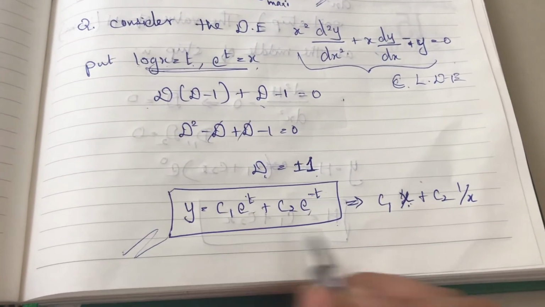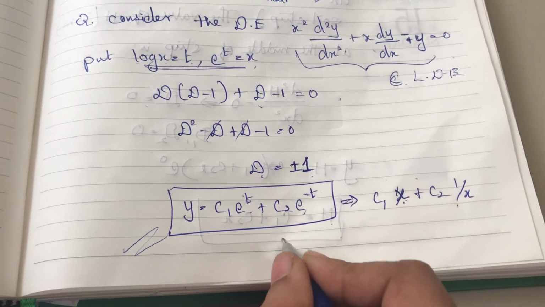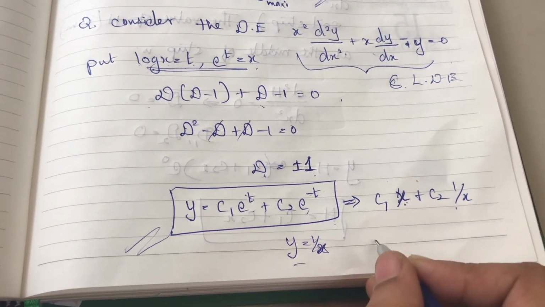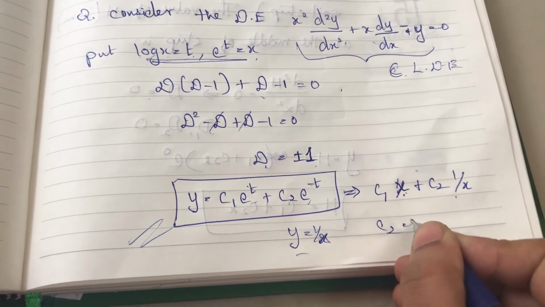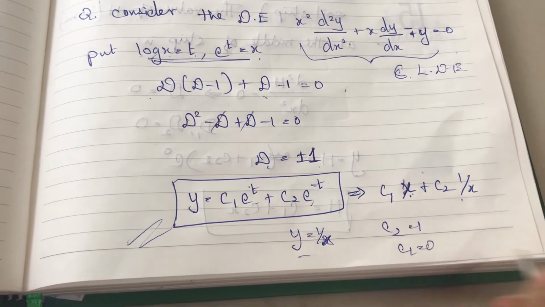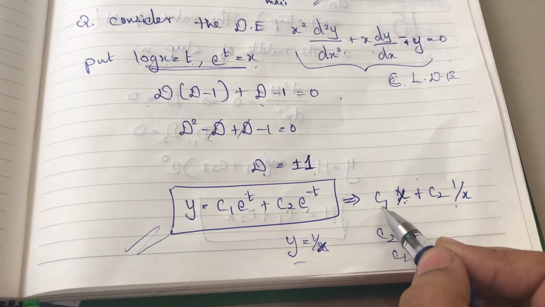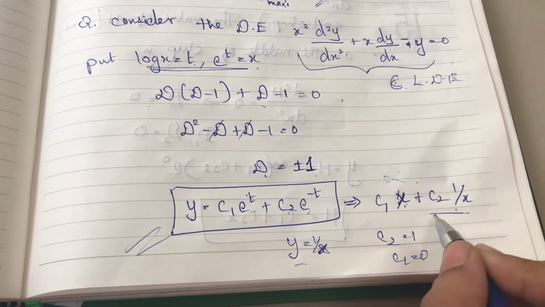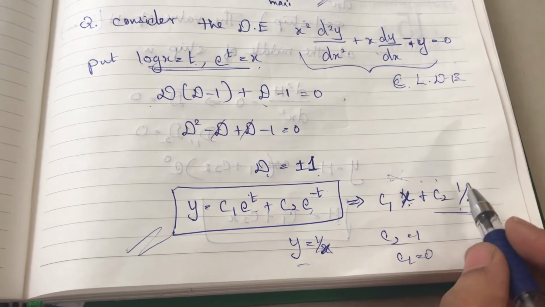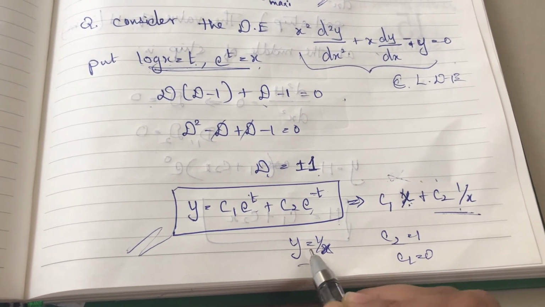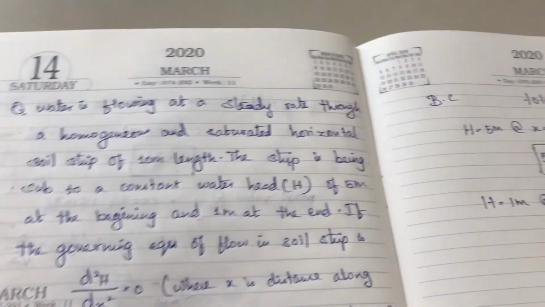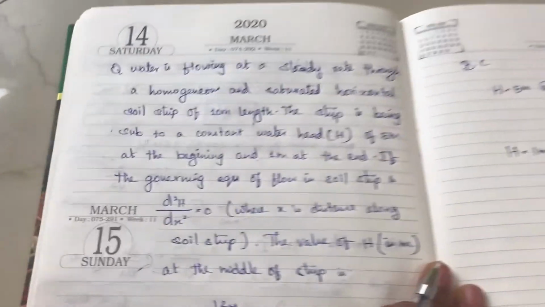Okay, if they asked how can I get the y value as 1 by x, like y equal to 1 by x, how can I get this value means you need to put C2 which is equal to 1 and C1 which is equal to 0. How? If I put C1 equal to 0 means this term will get cancelled. I will consider this term only. If I put 1 means I can directly write the y value as 1 by x. Okay. So, like this the questions will be asked.